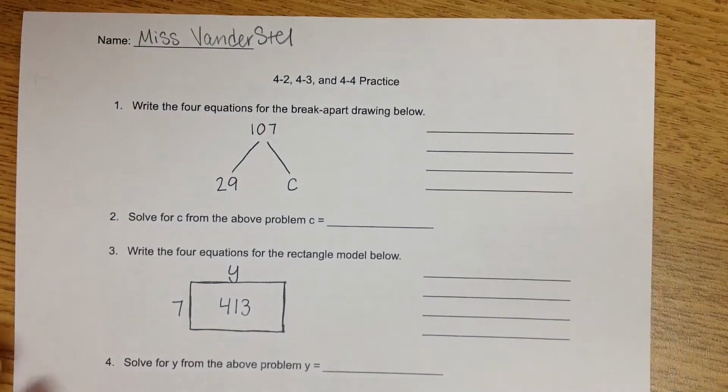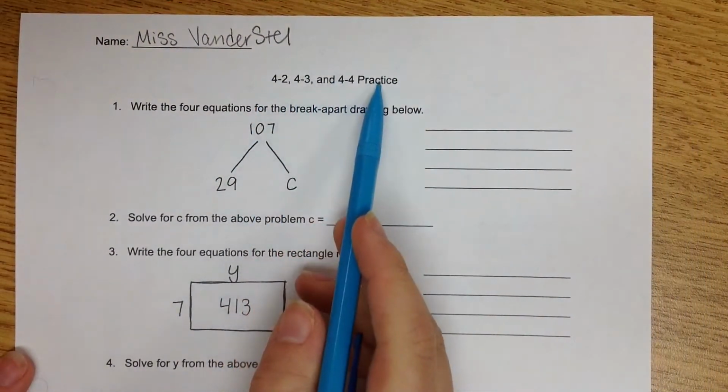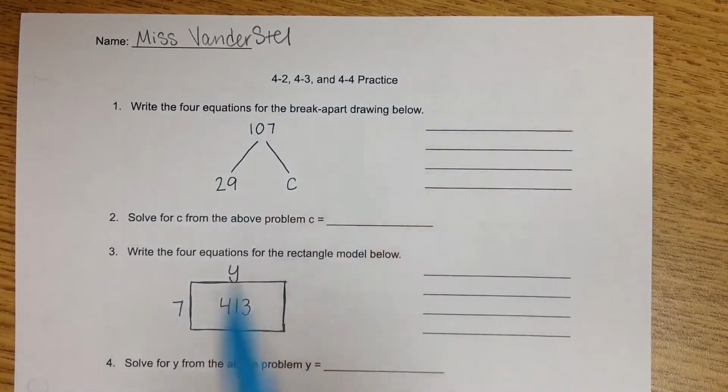Alright, so for math, you're going to be on this page that says 4-2, 4-3, and 4-4 practice. You're not learning anything new today. It's a review from what we've been doing the past few days.